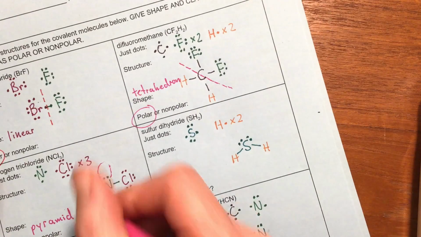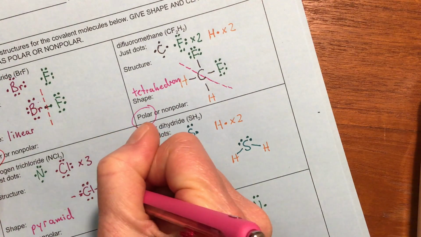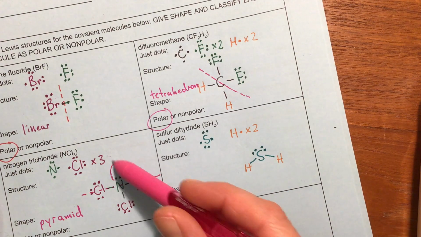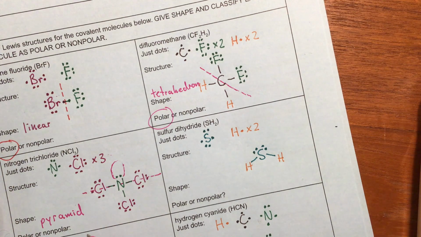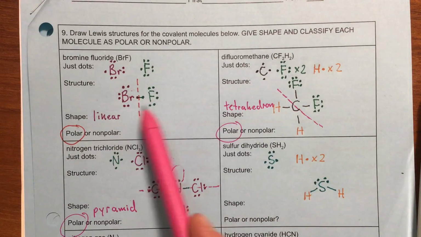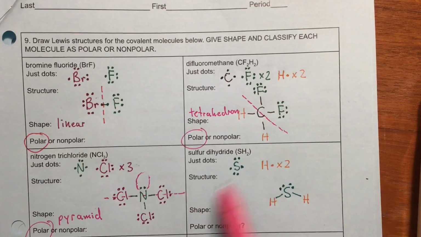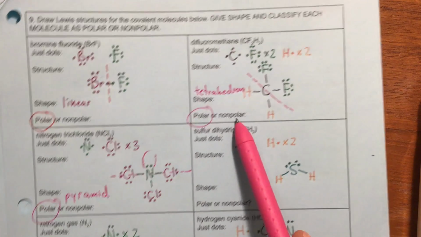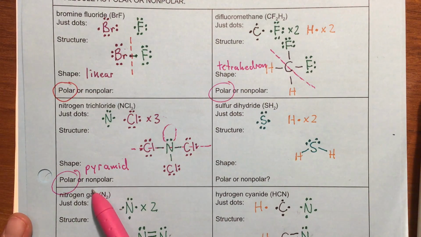And that being the case, if we divide this molecule this way, then the two halves are different, and we would call this polar. So our pyramidal molecules are always going to be polar. Whether a linear is polar will depend on whether the two halves are the same, and whether a tetrahedron is polar will depend on whether the two halves are the same. But a pyramid will always be polar.